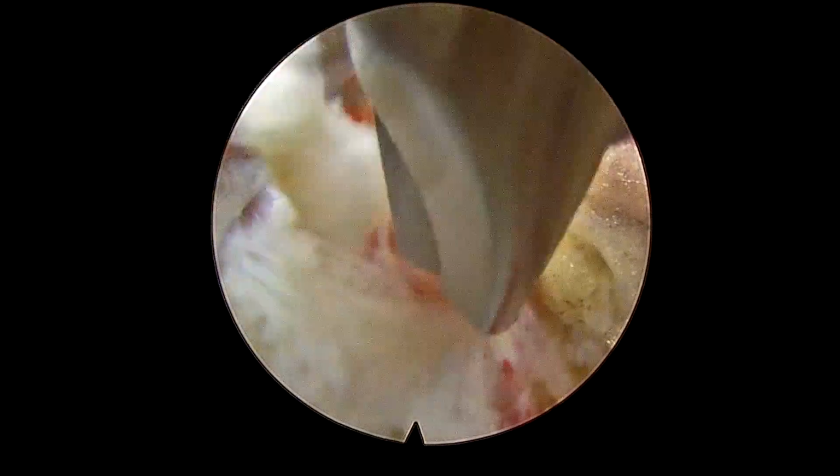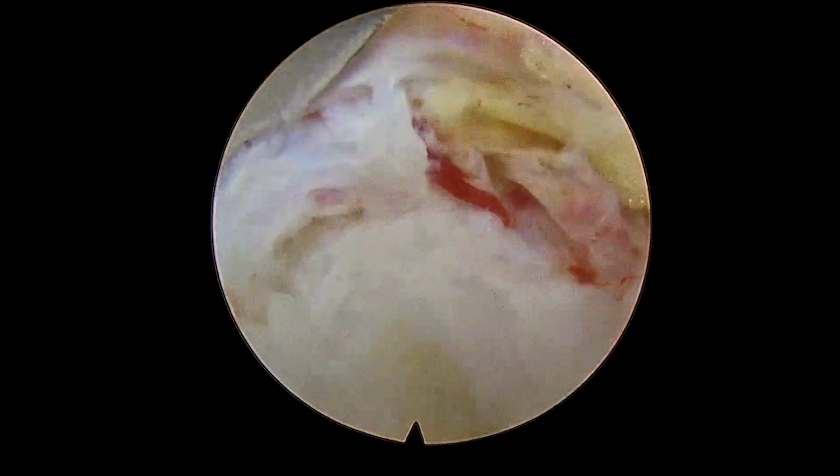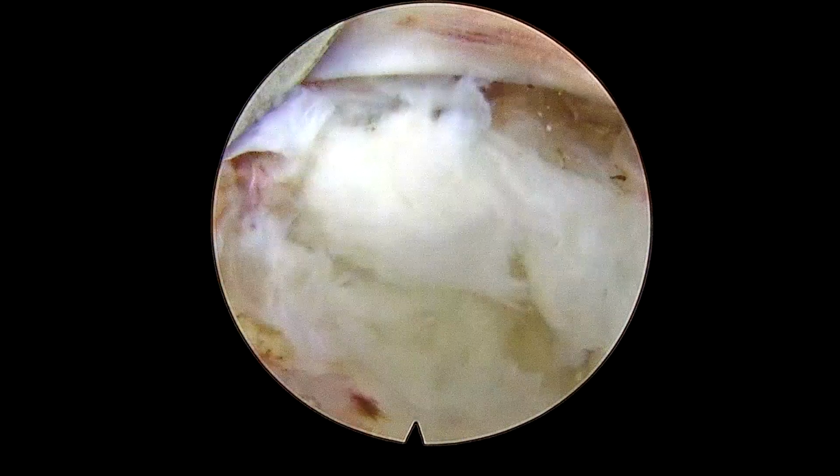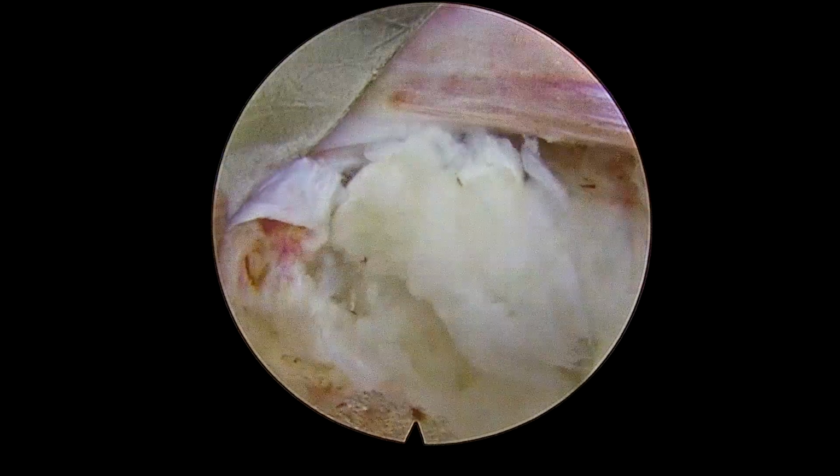This is nothing but the central annulus. So what I am removing now is the central annulus. I have retracted the nerve root till the midline. It is only possible with the help of the discoscope. You should not try this with the stenoscope, because the stenoscope has a larger diameter. You cannot retract your nerve root beyond the midline.